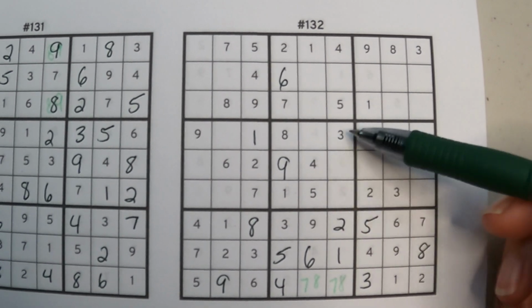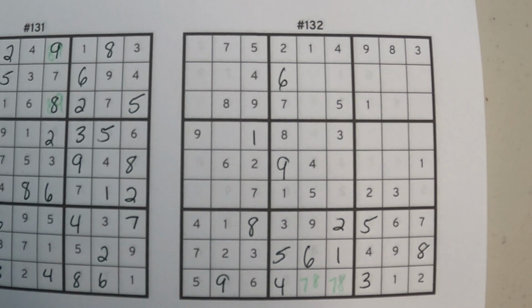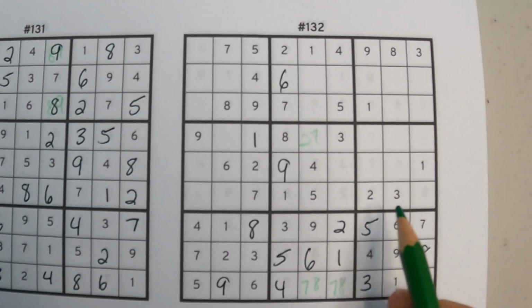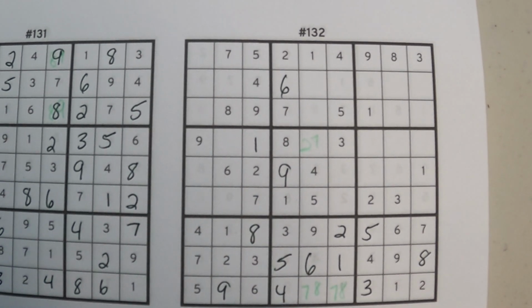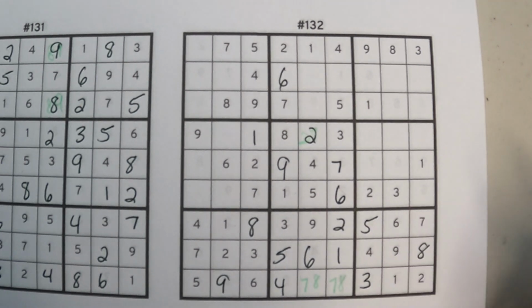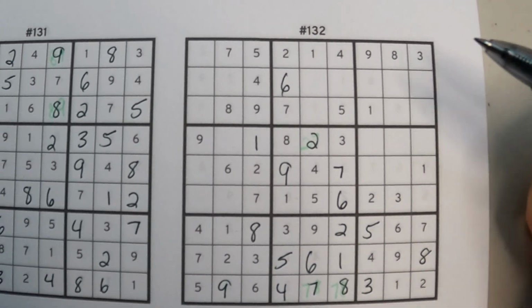For this box then, we're missing 2, 6, and 7. We've got a 6 here, so 2, 7. 2 and 6 here, so 7. That makes this our 2 and our 6. And that 7 makes this our 8 and 7.